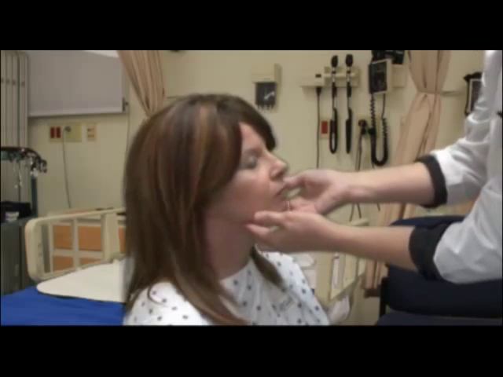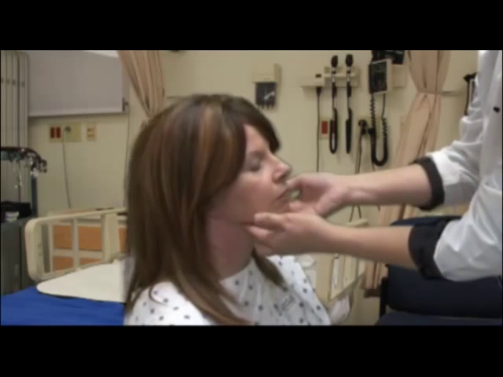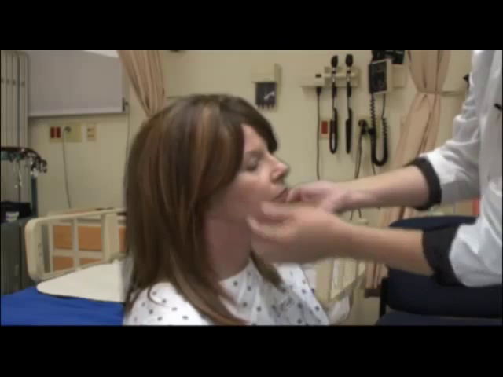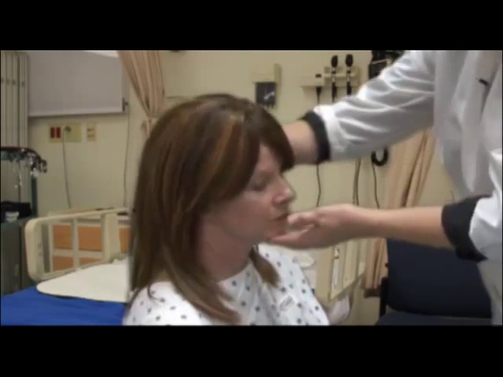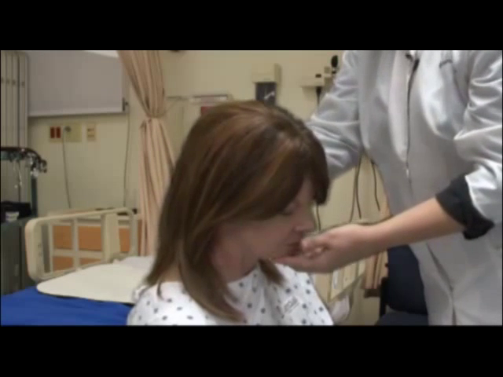Then I'm going to be doing underneath the jaw. There's also one here called the submental, which I use 1 finger for. And then behind the neck is the occipital.